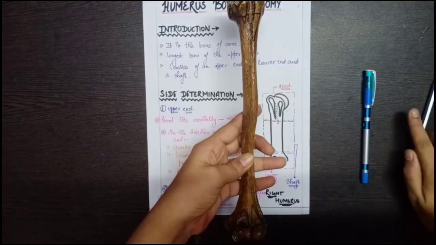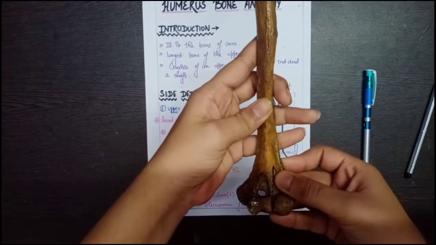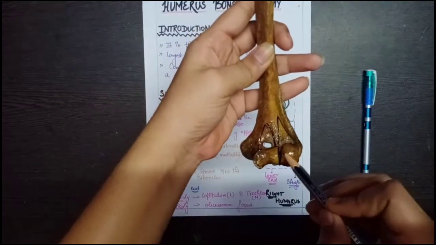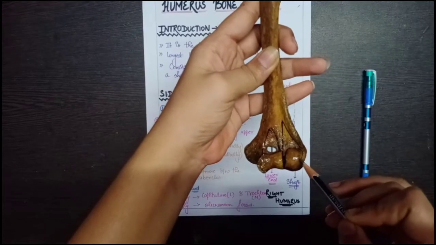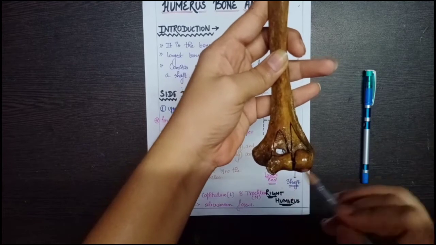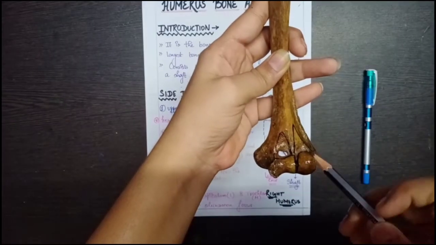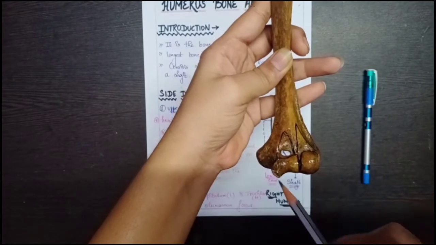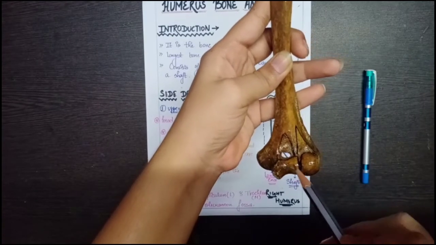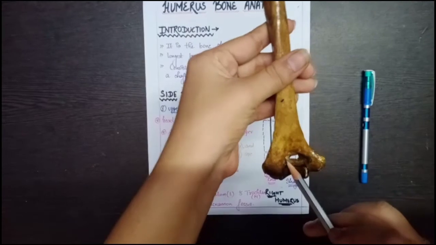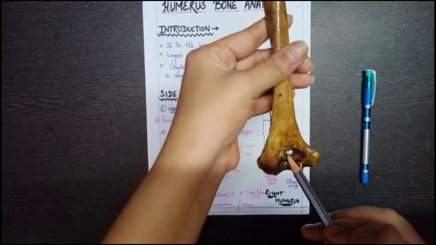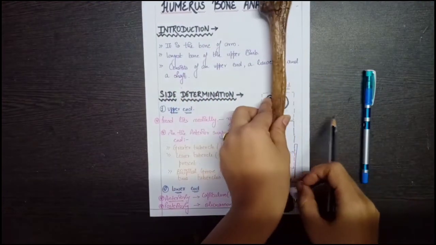Next, if you focus on the lower end, you will see that anteriorly it has two features. This side is the capitulum on the lateral side, and this side is the trochlea. The trochlea is a little broader and the capitulum is round in shape. So anteriorly in the lower end, you have a round capitulum and a broad, four-cornered trochlea. If you turn it around, on the posterior side of the lower end you have a large, deep fossa, which is the olecranon fossa. That is how you determine the side of the humerus.